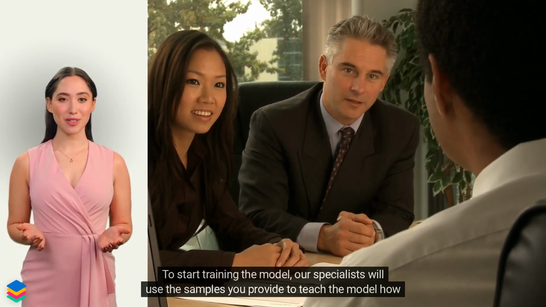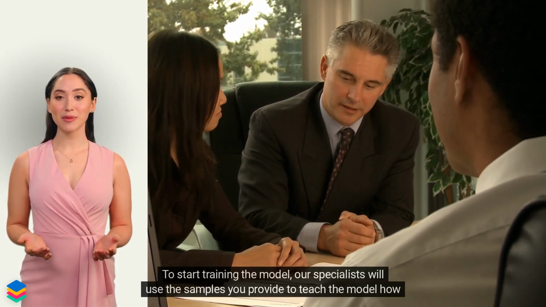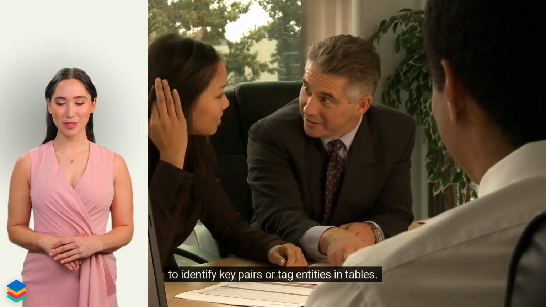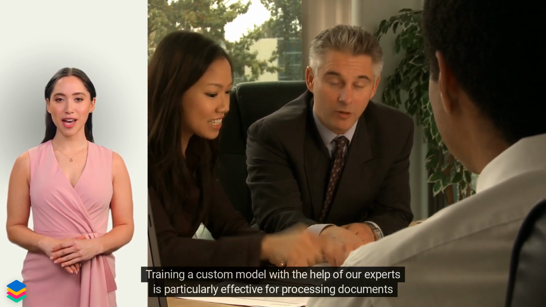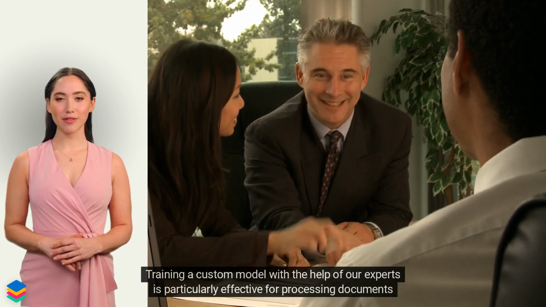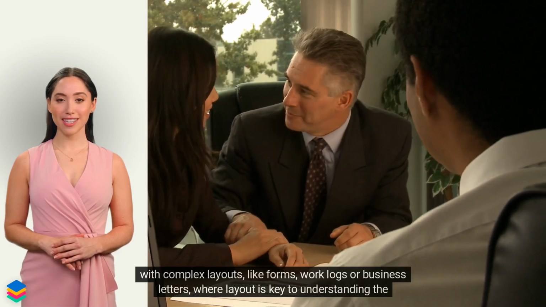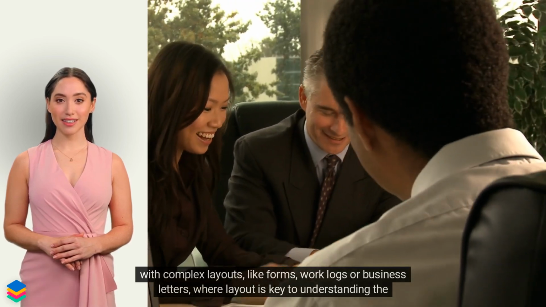To start training the model, our specialists will use the samples you provide to teach the model how to identify key pairs or tag entities in tables. Training a custom model with the help of our experts is particularly effective for processing documents with complex layouts, like forms, work logs, or business letters, where layout is key to understanding the content.